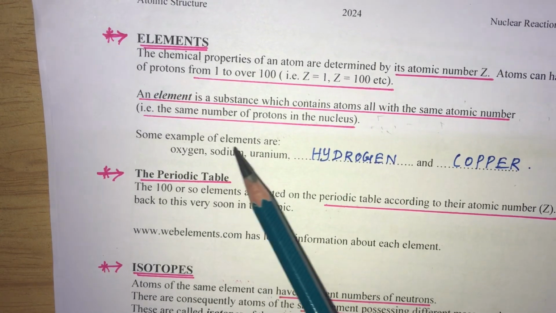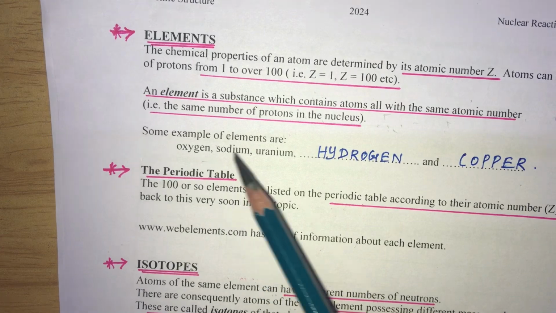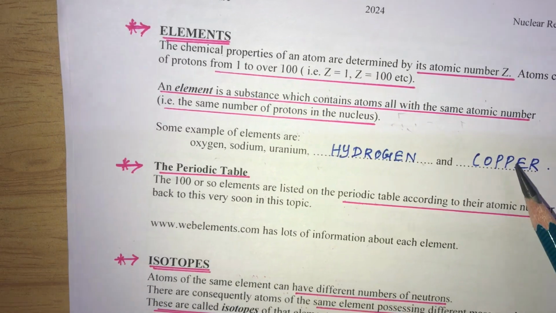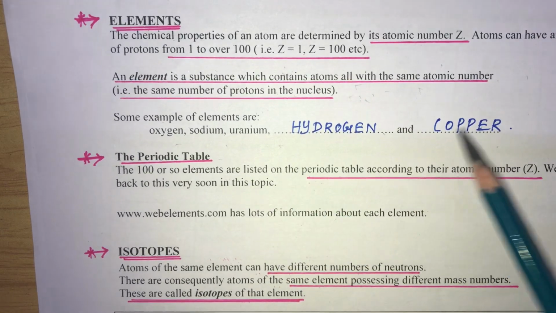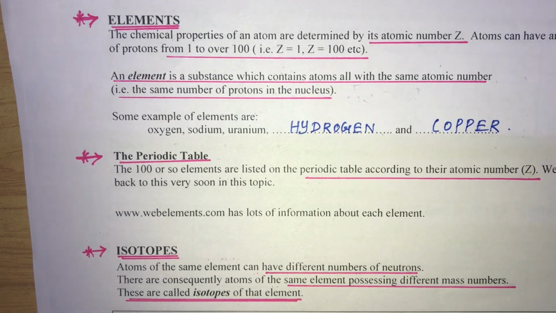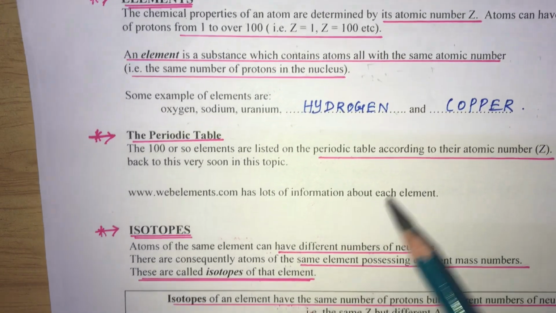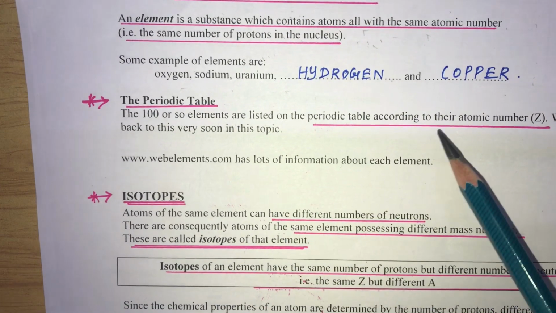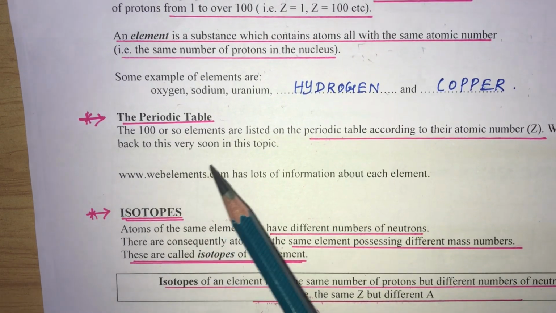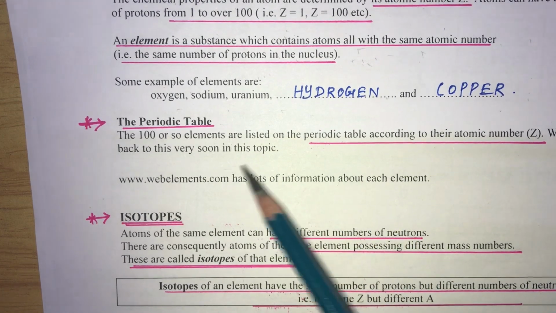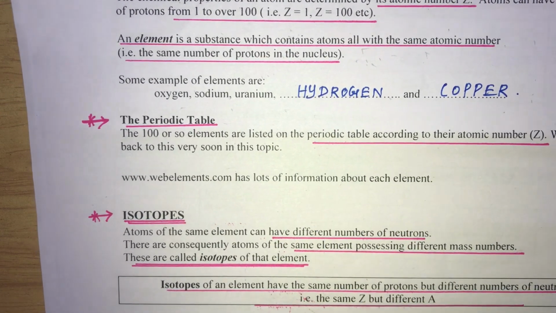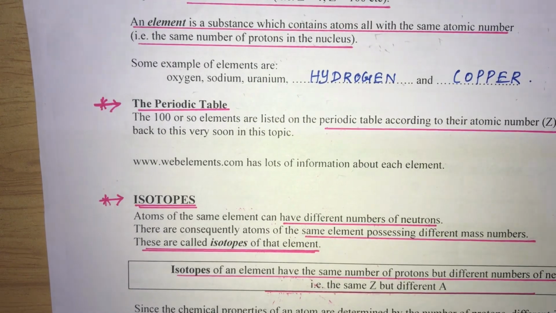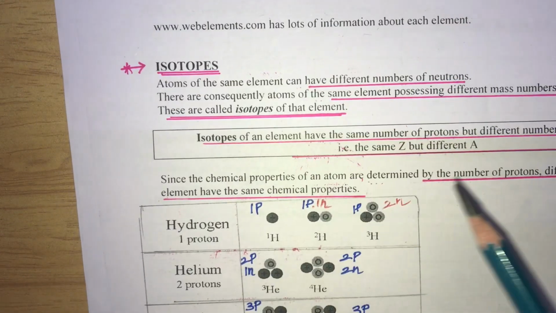For example, elements such as oxygen, sodium, uranium, hydrogen and copper all contain atoms with the same number of protons or electrons. The arrangement of elements according to their atomic number is called the periodic table. So more than 100 elements are tabulated according to their atomic number or number of electrons, according to the modern periodic law. The next one is: what are isotopes?